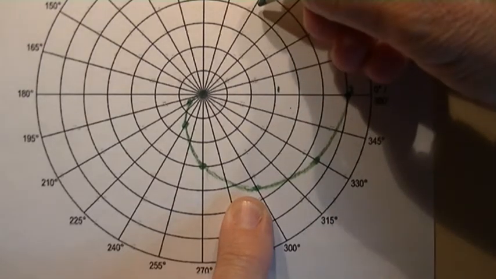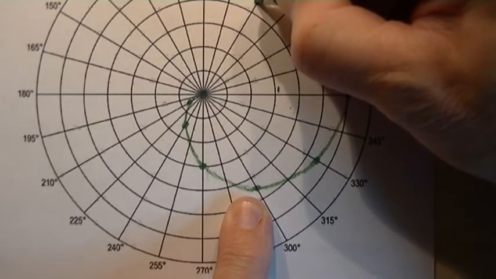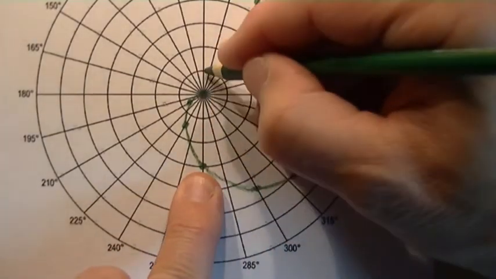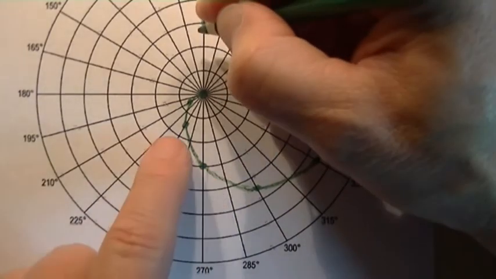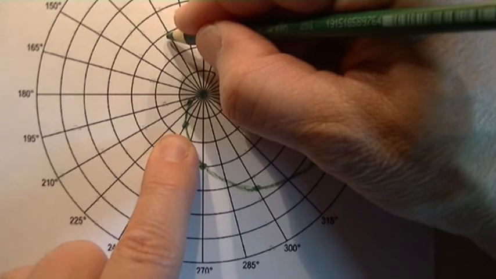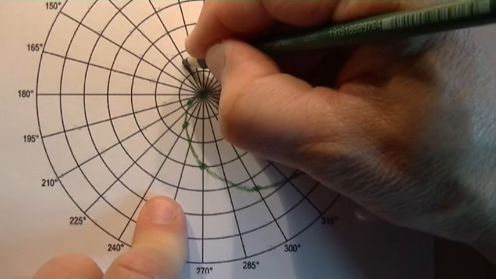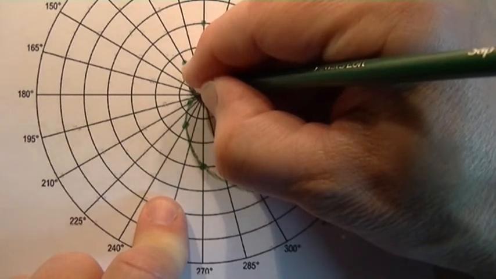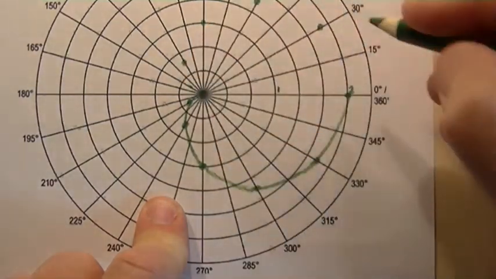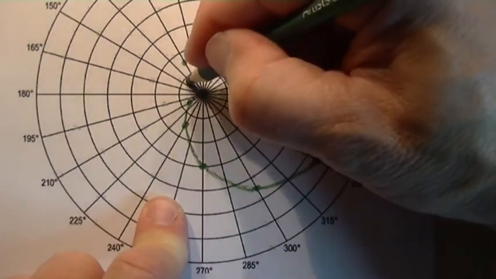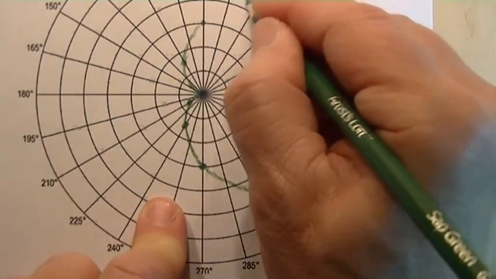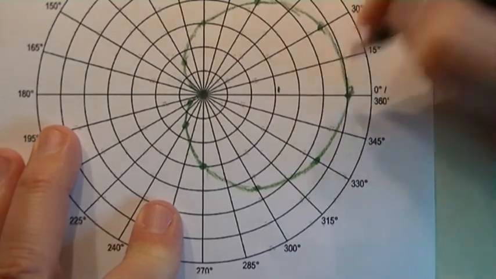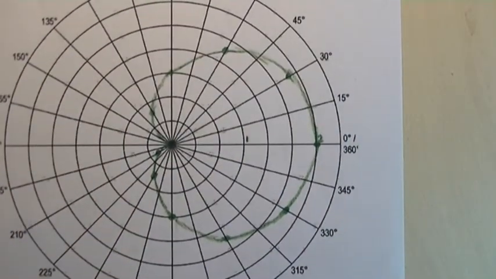Here. And then here, 1, 2, 3, 1, 2, 3. And then here, I'm in here. And then here, I'm about right there. And so now I just draw this other half. And it makes something called a cardioid.